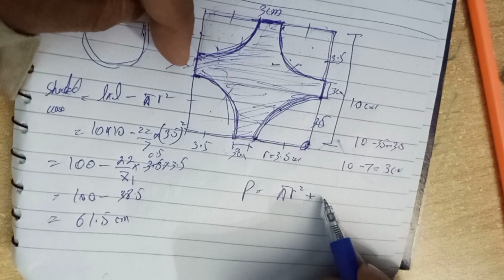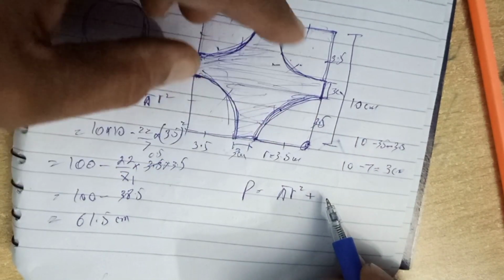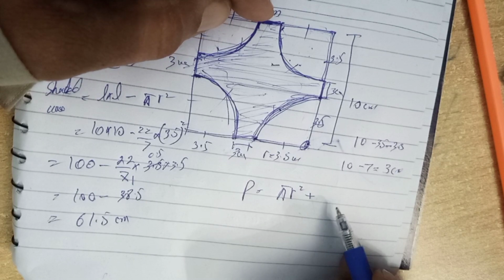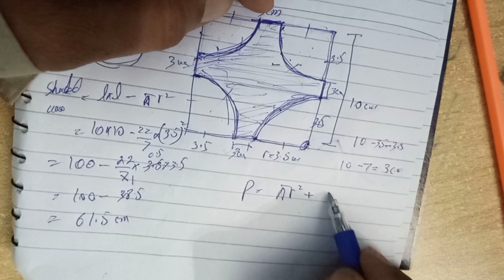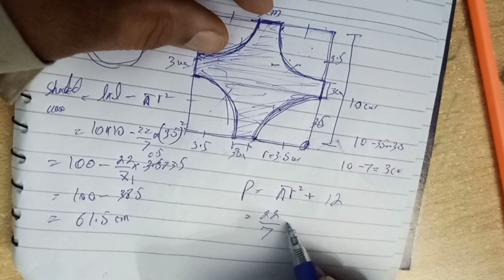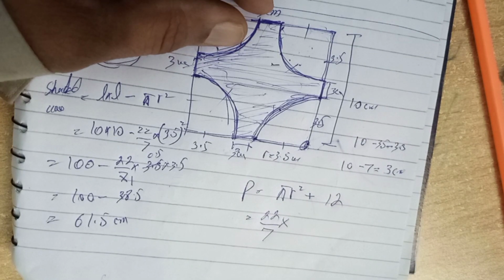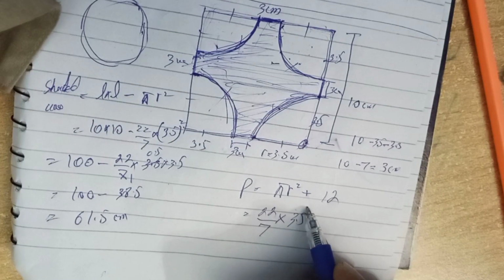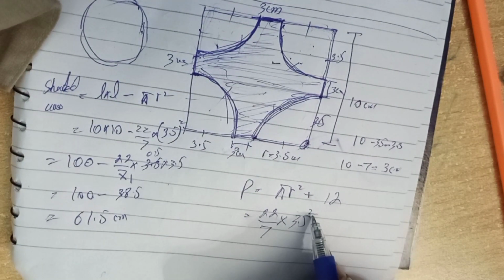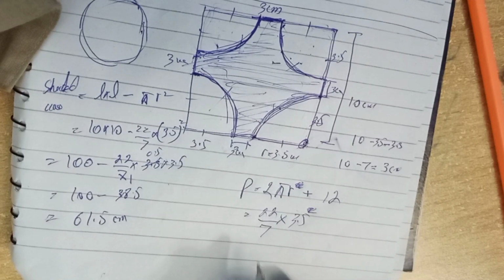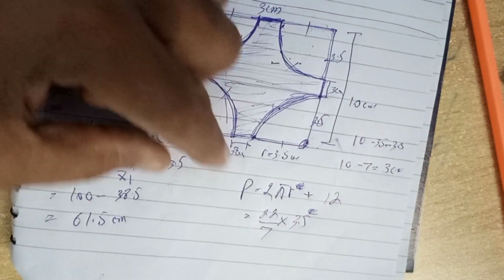So it means 3 plus 3 plus 3 plus 3. How much is that? 12, or 3 plus 3 is 6, plus 3 is 9, plus 3 is 12. Yes, you are right. I write the value of pi as 22 by 7. The radius is 3.5. Sorry, why did I write square? The circumference of a full circle is 2 pi r.